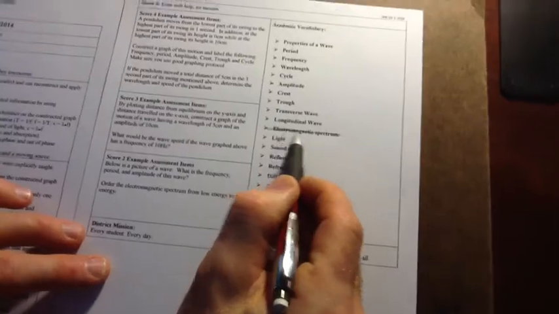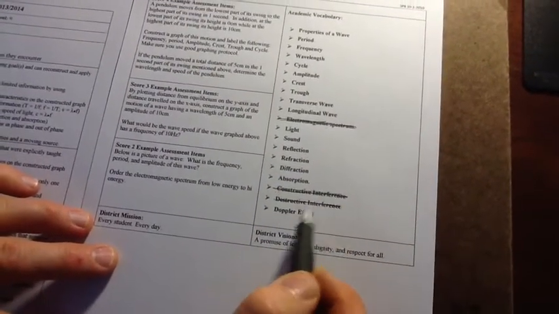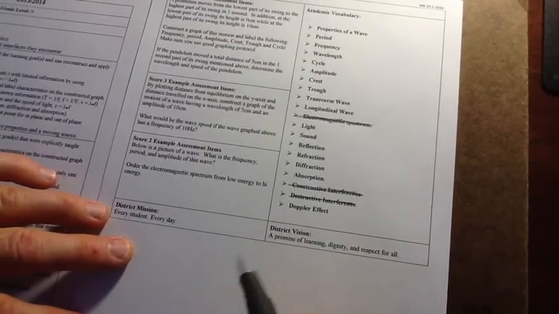Likewise, if you look over to the vocab, you are not responsible for the electromagnetic spectrum, constructive interference, or destructive interference. Everything else is on the test.